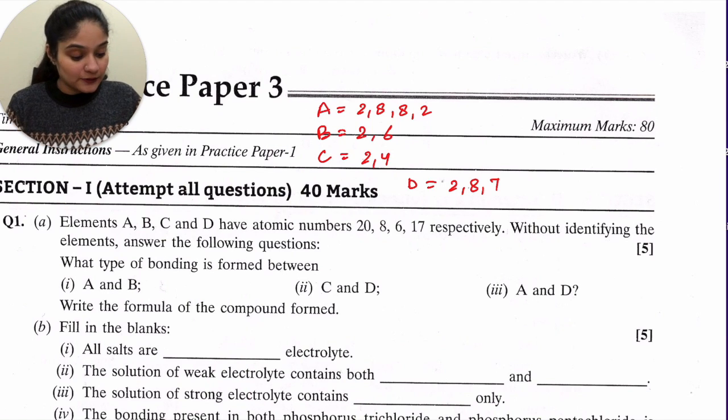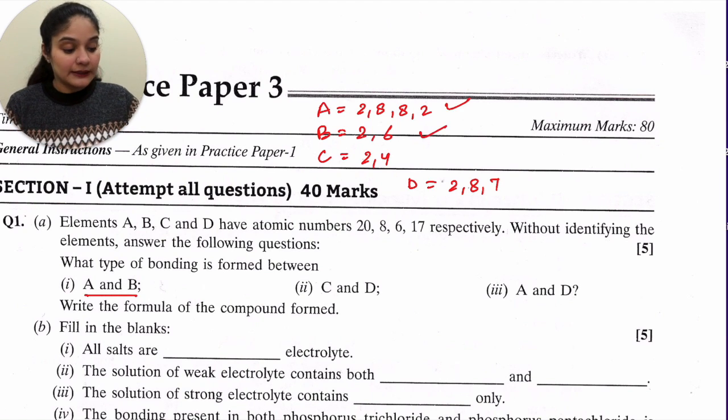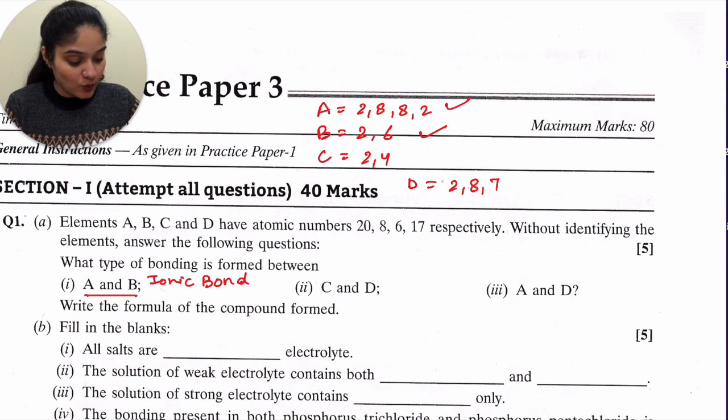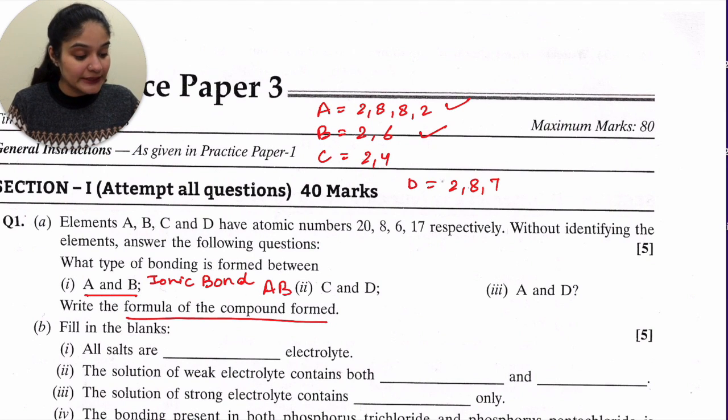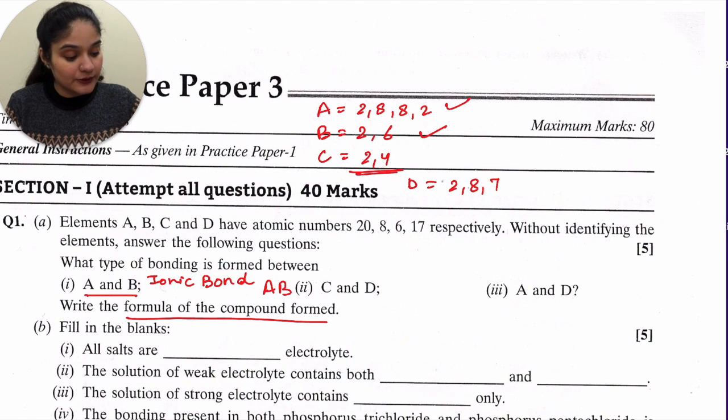Now let's look at the type of bond. A and B will form an ionic bond. So you can write ionic bond, and since the question also asks to write the formula of the compound, you will also write AB. Now moving on to C and D. C is 2, 4 and D is 2, 8, 7.